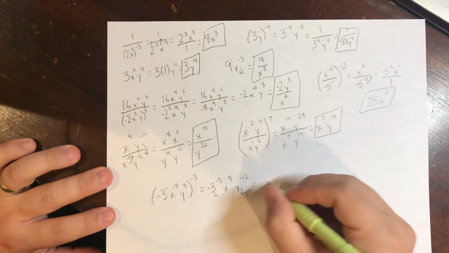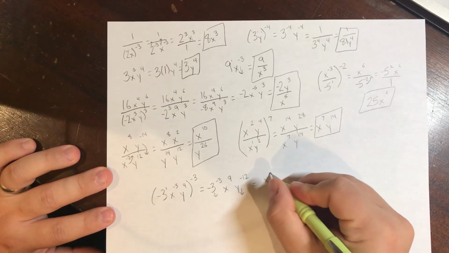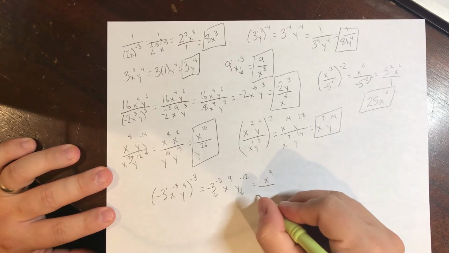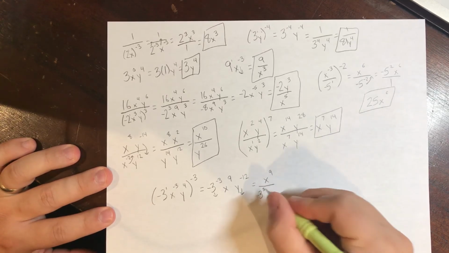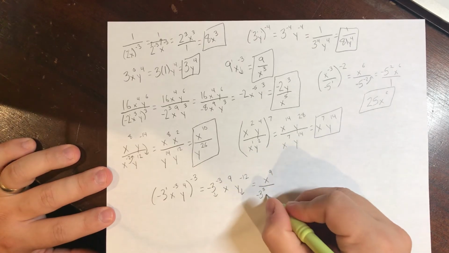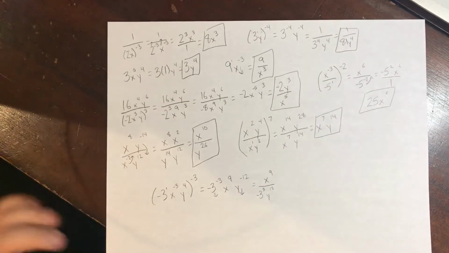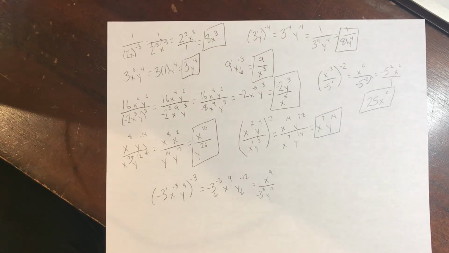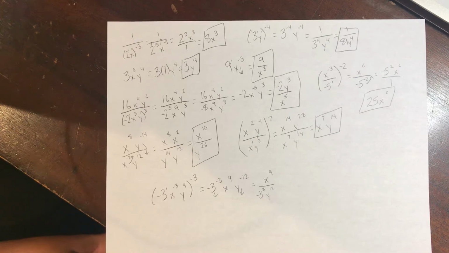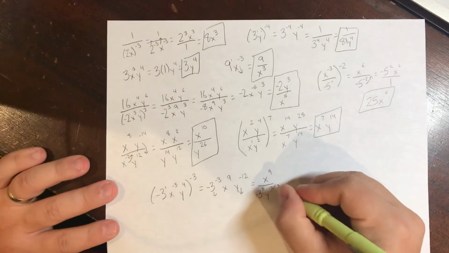So what's left in our numerator? X to the 9th. And what's in our denominator? Negative 3 to the 3rd. Since we moved it to the bottom, it becomes positive. And then y to the 12th. We move it to the bottom, it becomes positive. Last thing we can do is negative 3 to the 3rd. Remember, if we have a negative base raised to an odd power, it's going to stay negative.